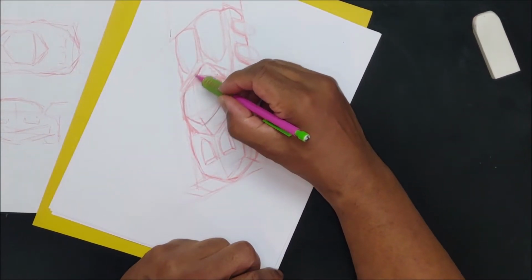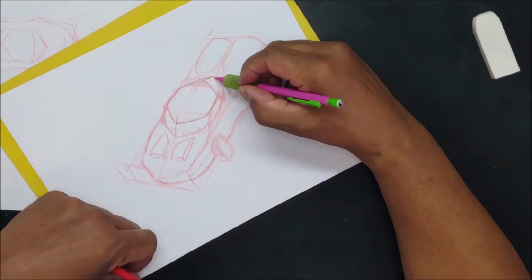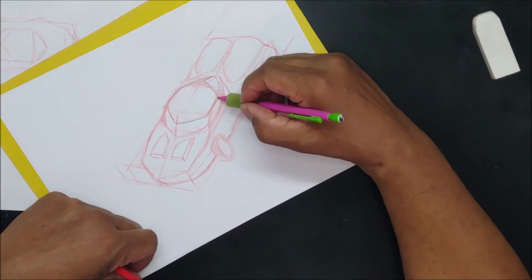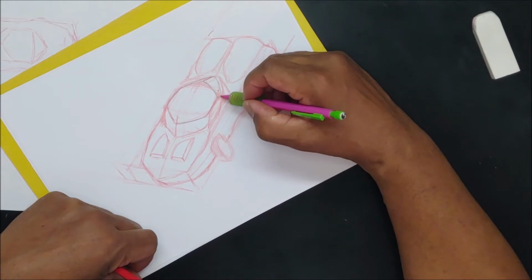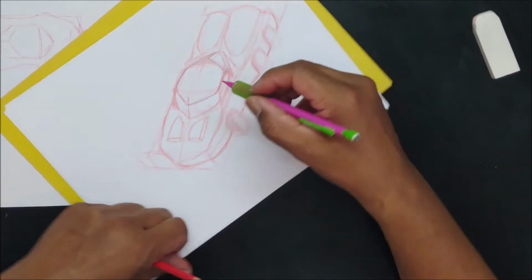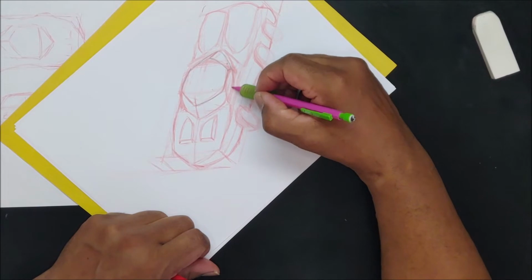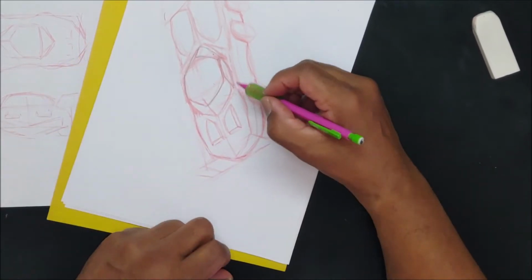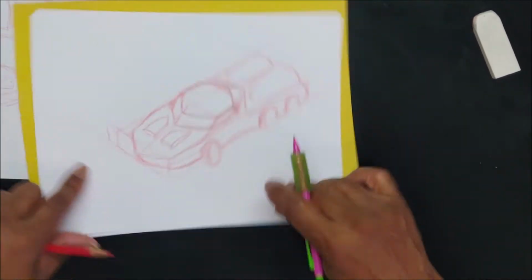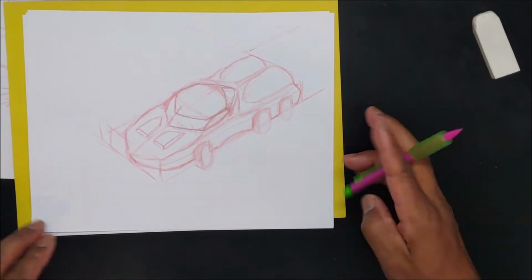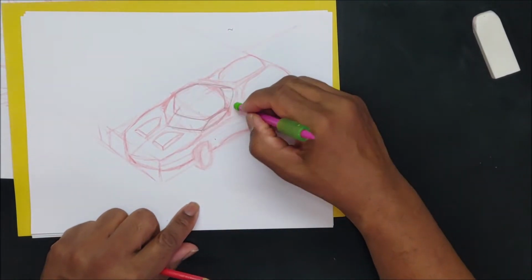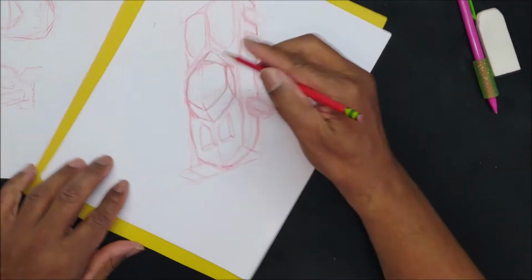Center for the window, and you'll see just a piece of that window here, and it's got to come down right here to connect this window, which connects to this. All right, so which leaves me some space right here to play with.